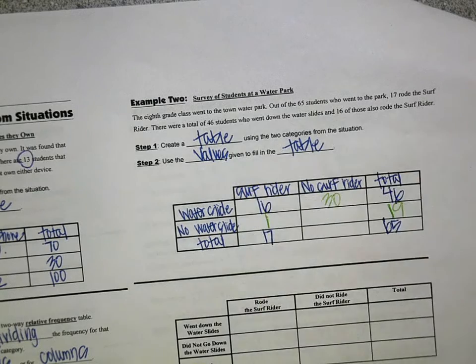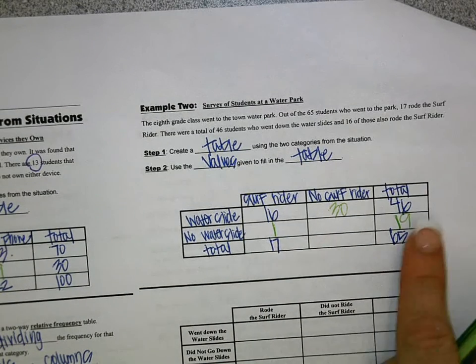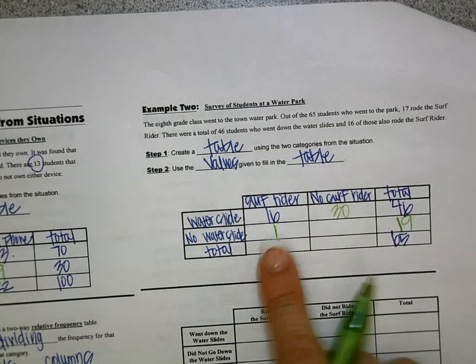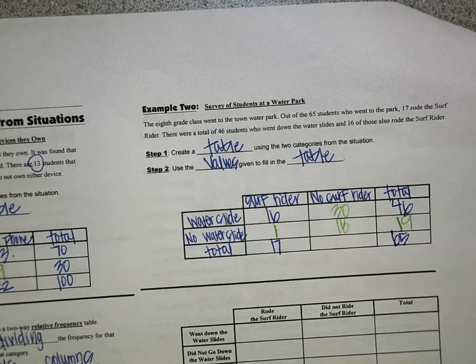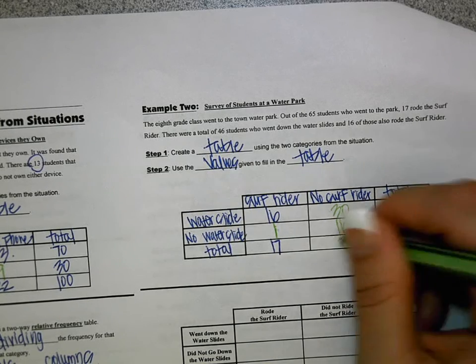Now, can you find out the rest of these? 19 minus 1 gives you what? 18. And then your total people that did not ride the Surf Rider? 48. Okay?